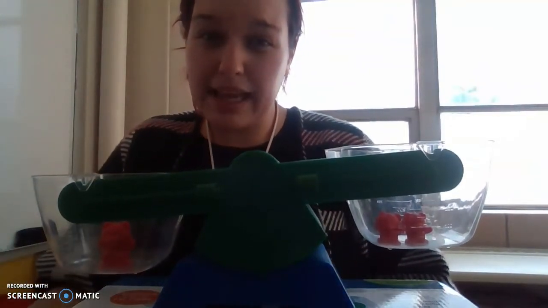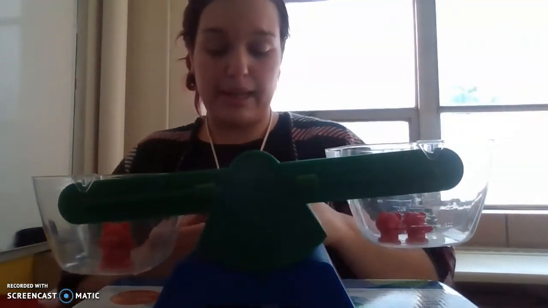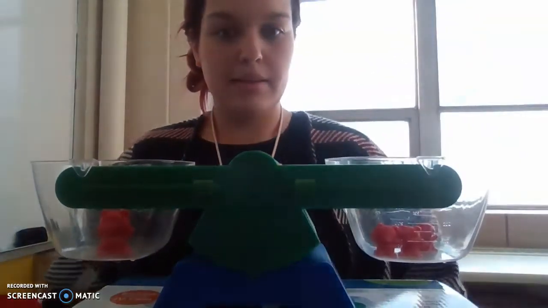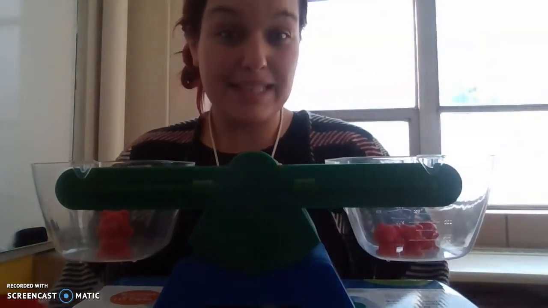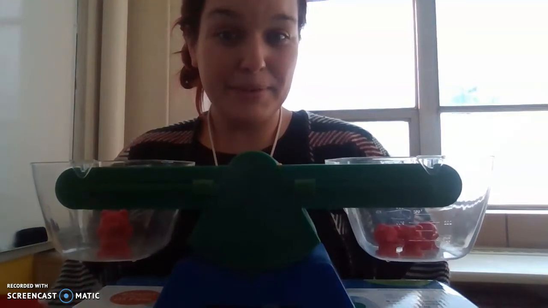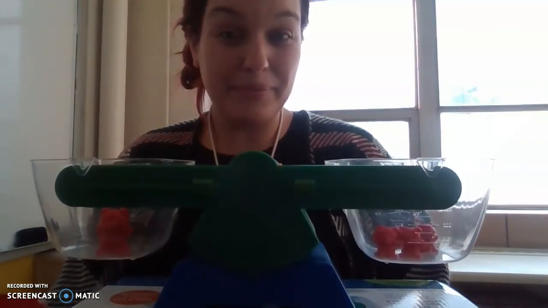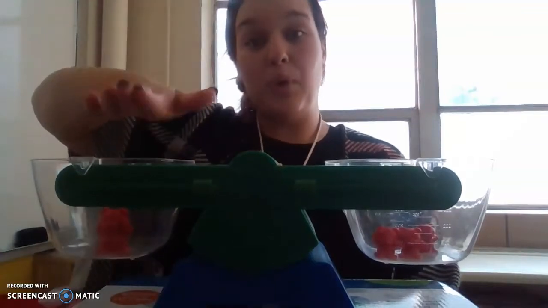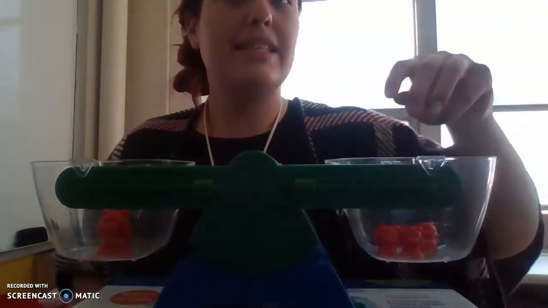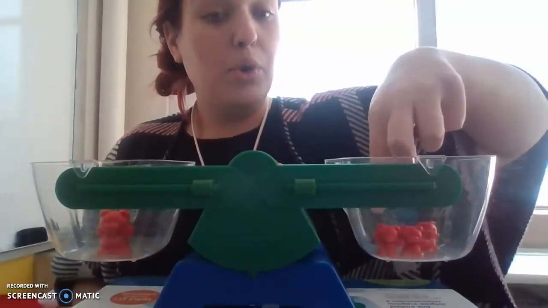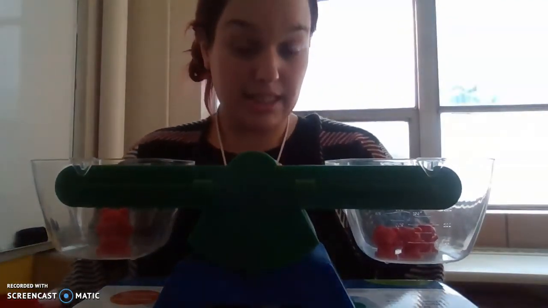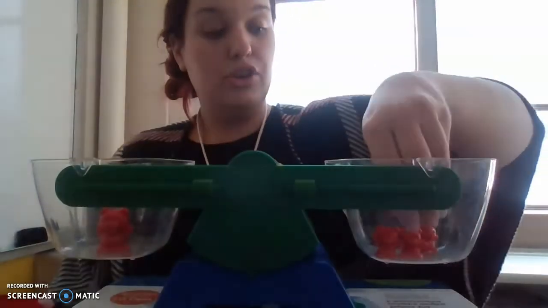closer, but is it equal yet? Is it balanced? Not quite. Now is the scale balanced? Yes, the scale is balanced. So one big bear is the same weight as 1, 2, 3 little bears. Now the scale is balanced.